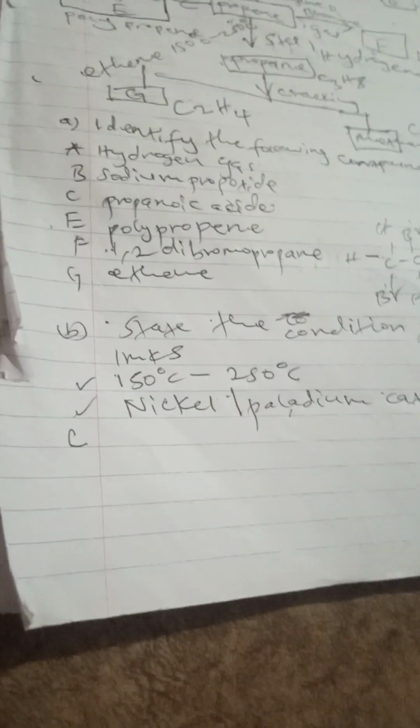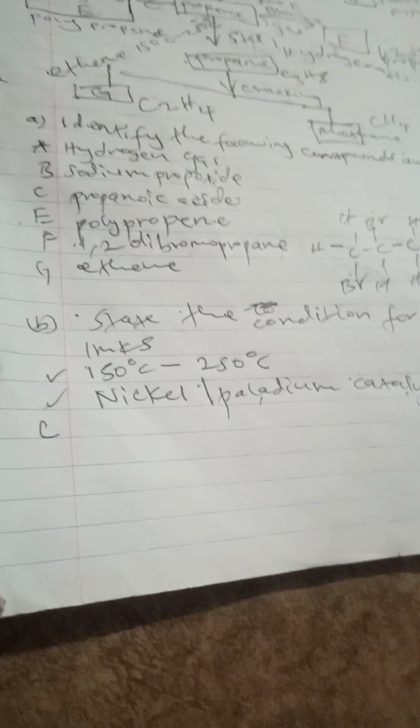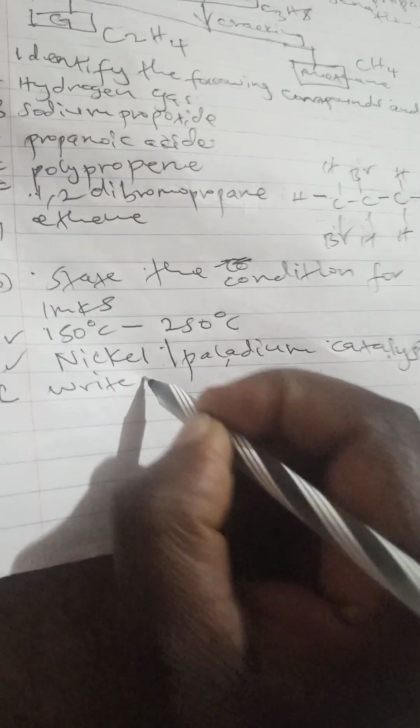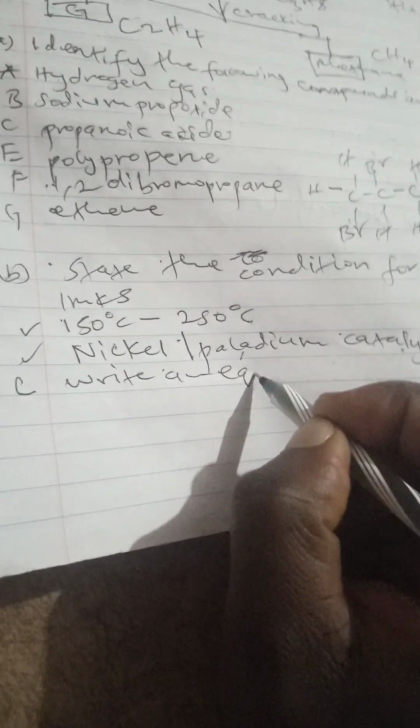We have already finished that one. Okay, number C: write an equation for the formation of compound F.